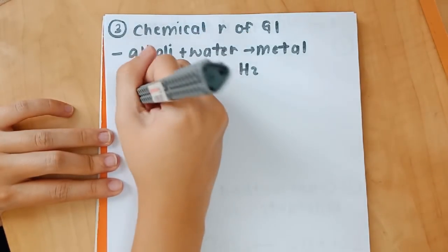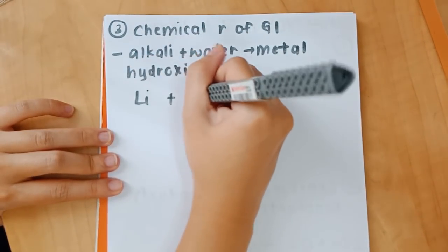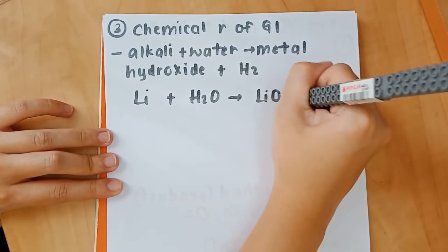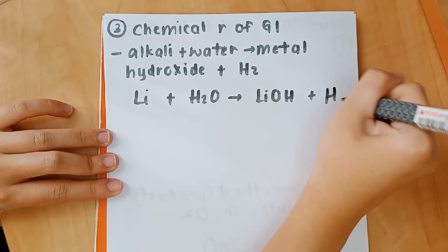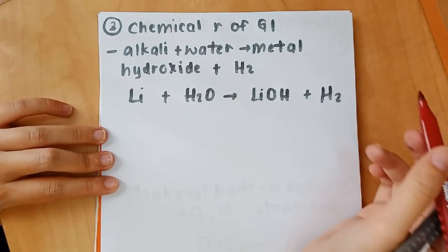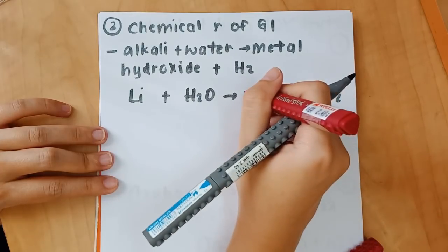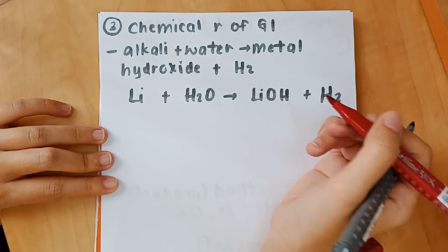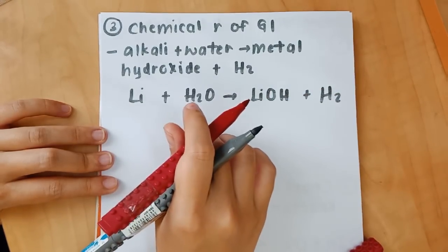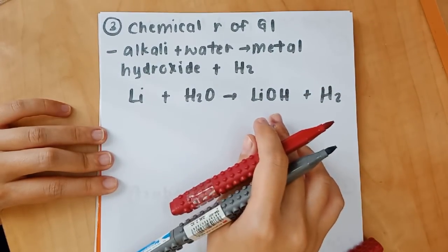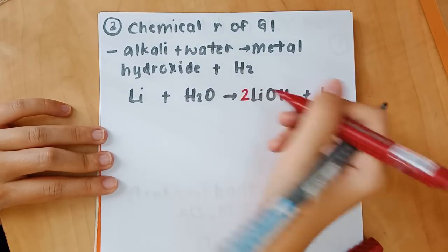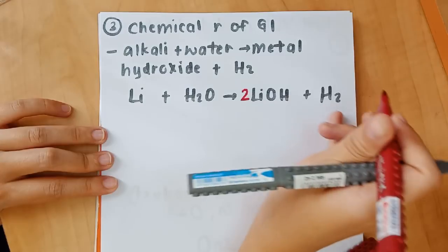And the third one is the chemical reaction of group 1. So group 1 are made of alkali metals, and you need to memorize that alkali metal plus water, you get metal hydroxide plus H2. The example that I used here is lithium. When lithium is added to H2O, you get lithium hydroxide, which is LiOH plus H2. And then I'm just balancing the chemical equations.